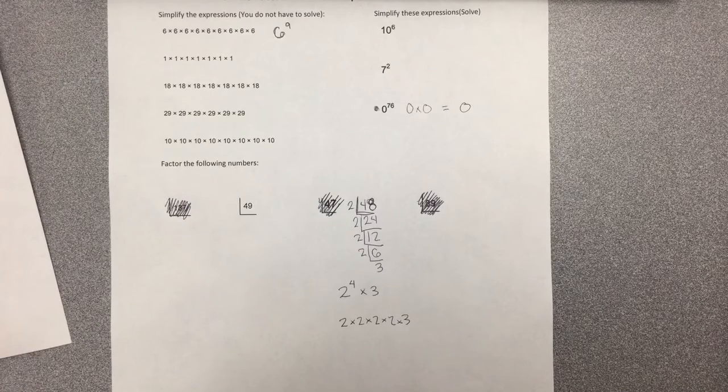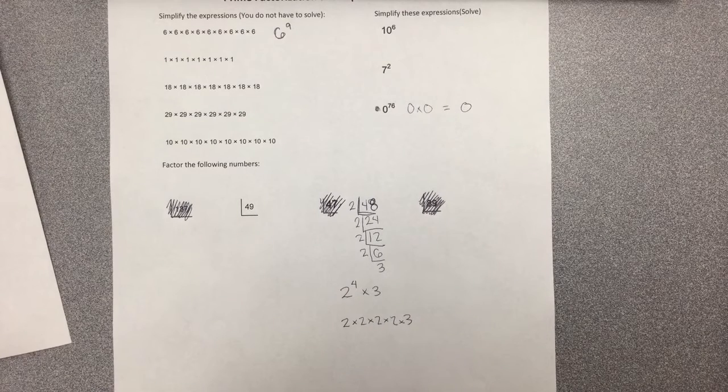All right, y'all have a great day. I would love to see if you maybe want some extra bonus points, because I have cards to give you bonus points. Maybe you create your own prime factorization. That would be awesome.